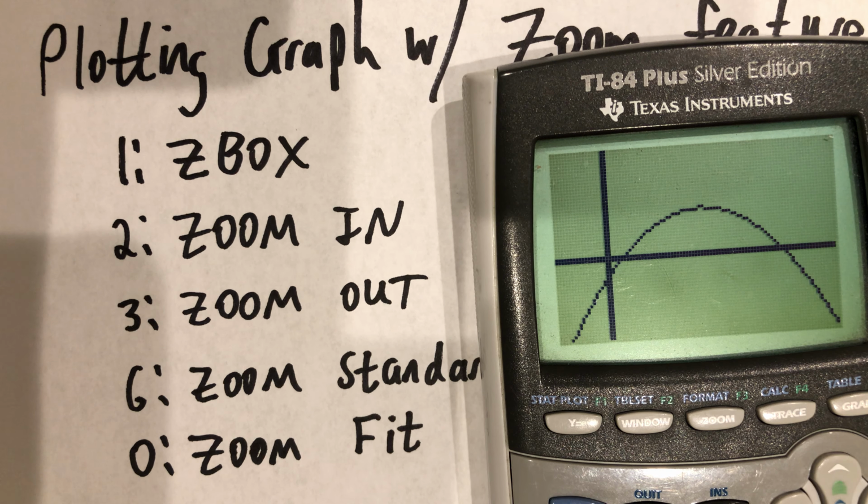The sequence is usually starting with the standard window and fitting it, and then proceeding with zooming out or in. And the box feature, it's not absolutely necessary, but I like the box feature just because it's so nice to get a snapshot like this, and it really does make it more clear. But yeah, I really think these zoom features are very undervalued, and I think they're more efficient than trying to generate your own window.